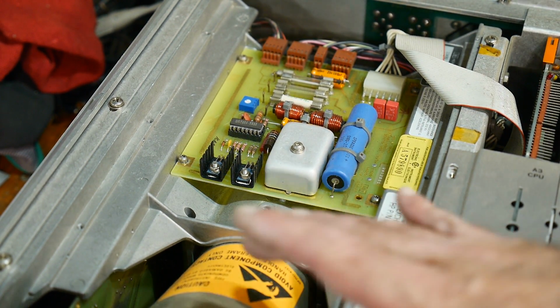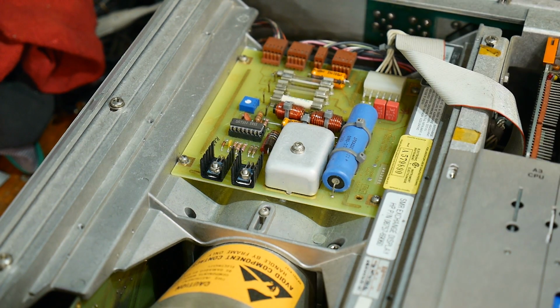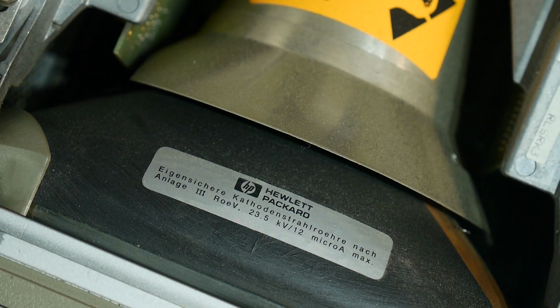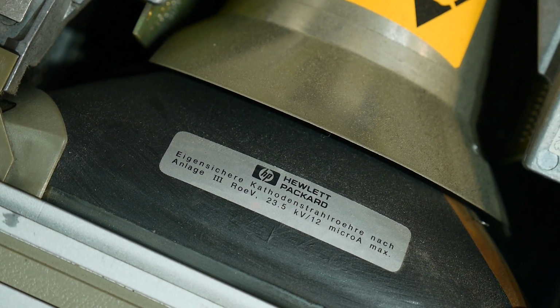The CRT is marked in German, which is interesting. See if I can flip over there and show you that. Can you see the German? There it is. Sorry, it's a little sideways.